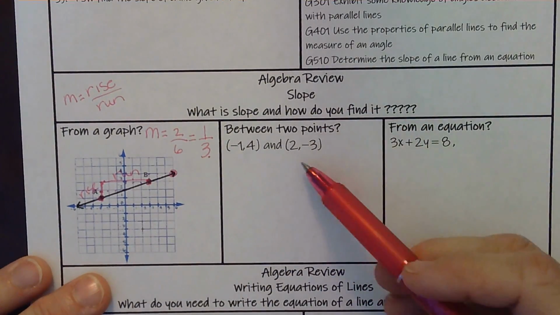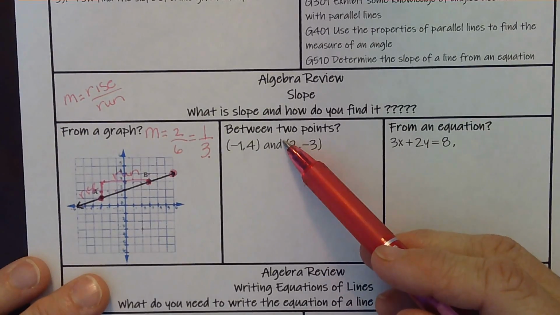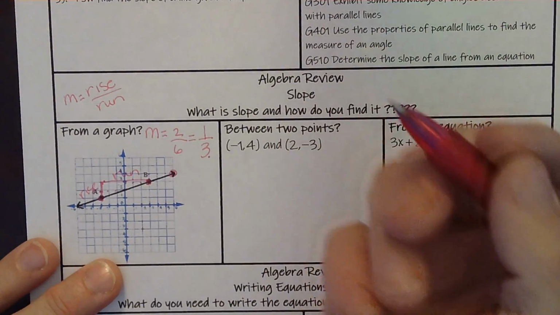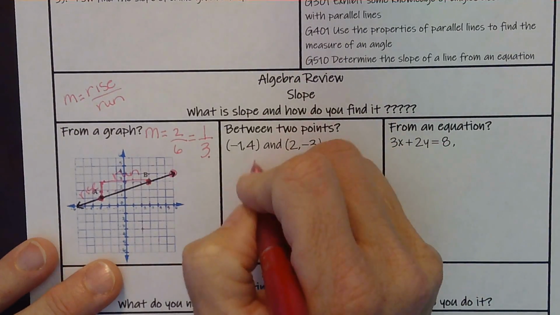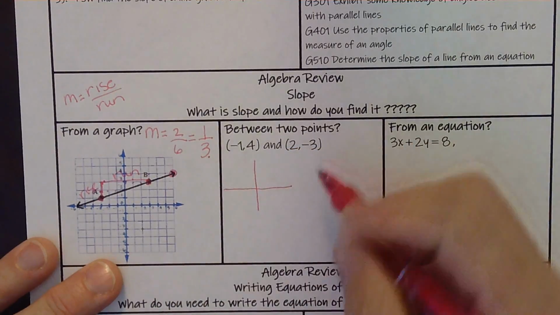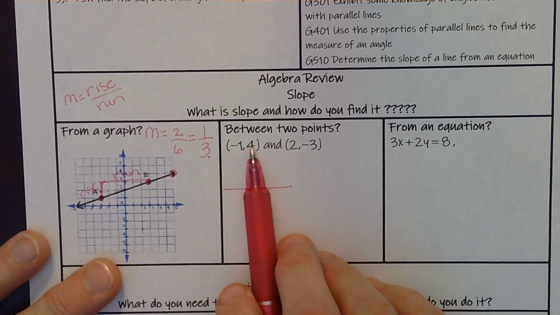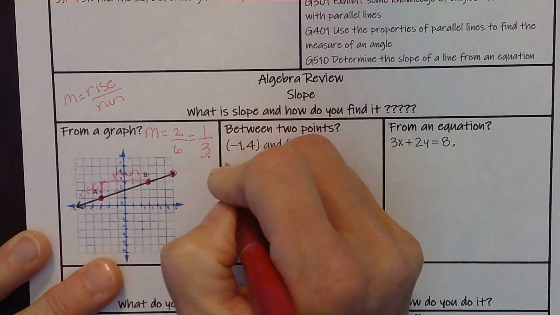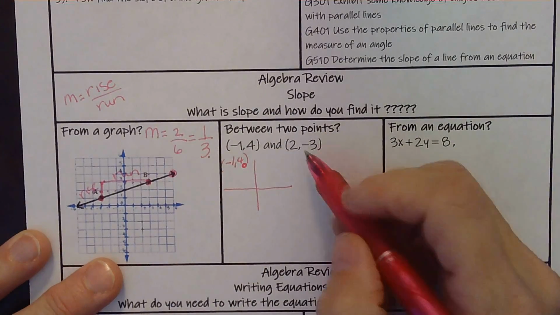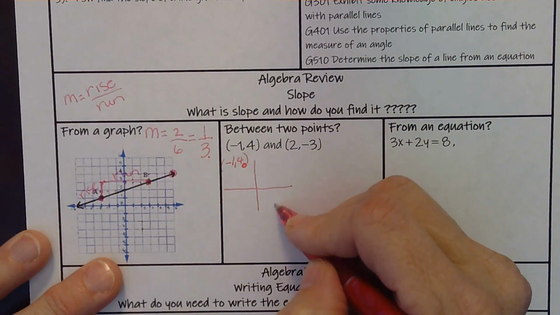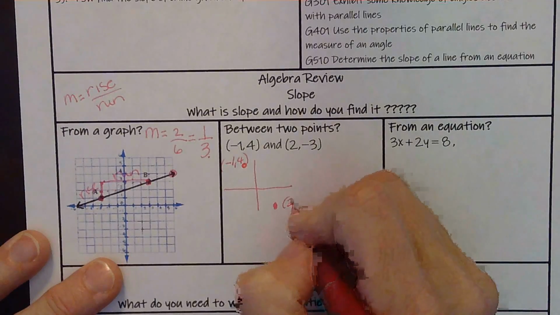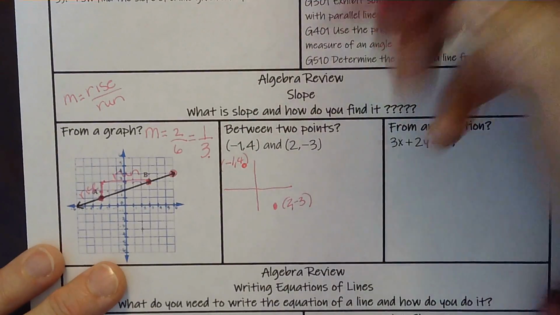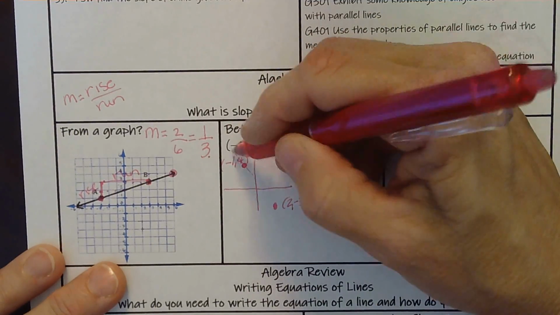Okay, so how do we find the slope between 2 points? Well, one thing we could do is get a visual, and let's think about where is (-1, 4). So -1, up 4 will be somewhere here. And then (2, -3) will be over 2 and down 3. Okay? So here's a line that goes through these 2 points.